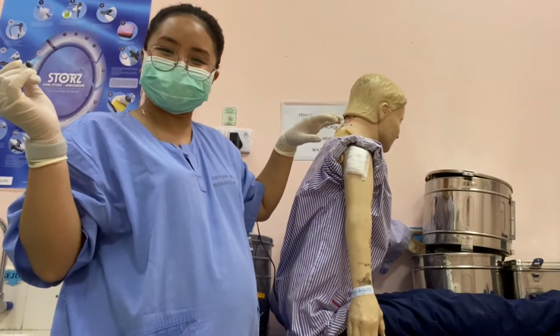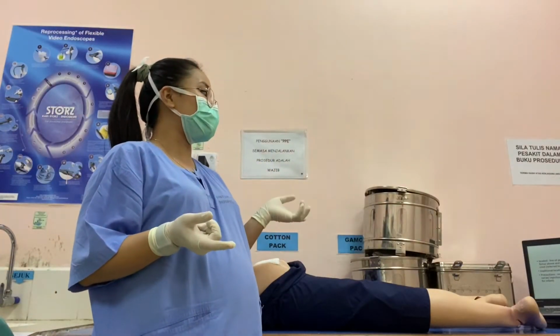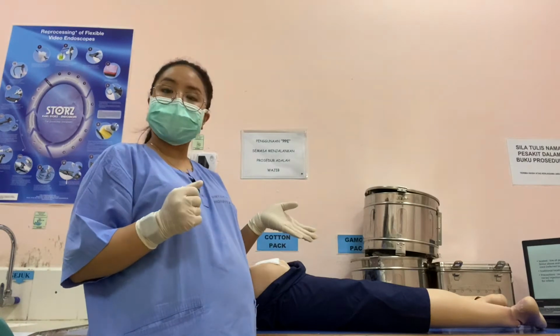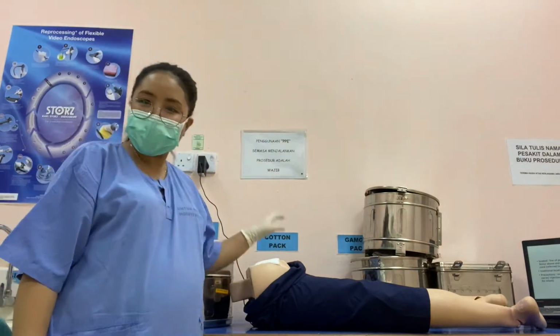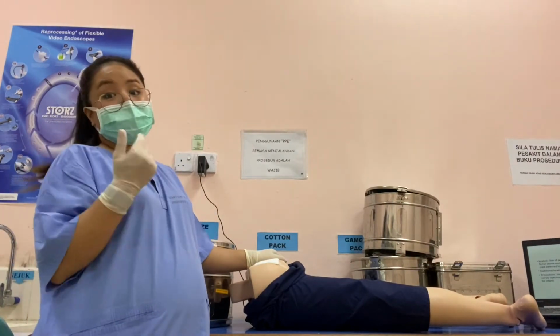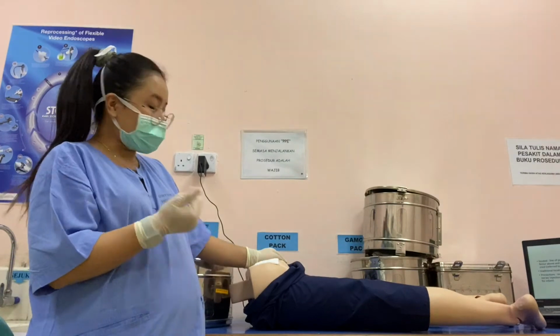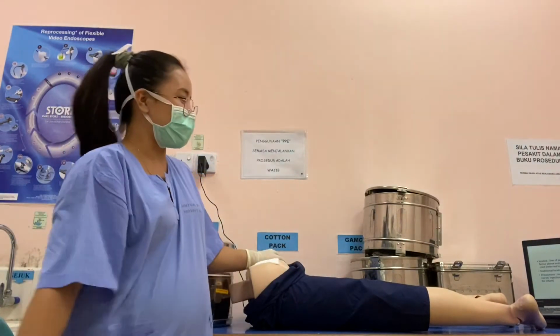Easy, isn't it? So next, we are going to the dorsogluteal site, which is located at our buttocks. So this is Mr. John's buttocks, which I have already separated from the body. So I'm going to show you the side of the buttocks.